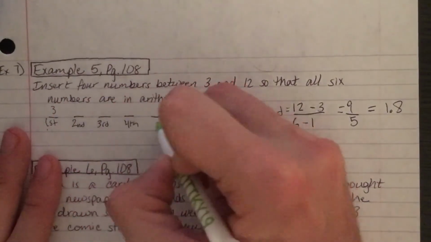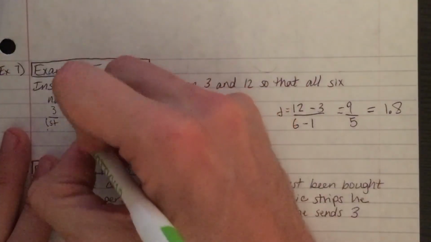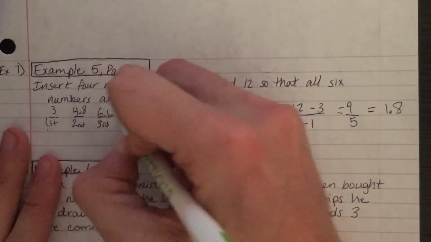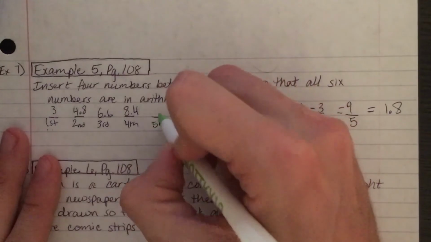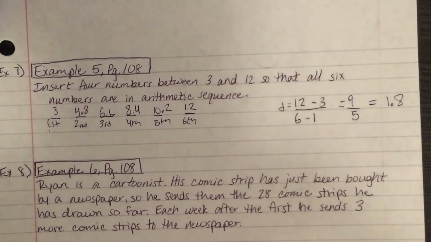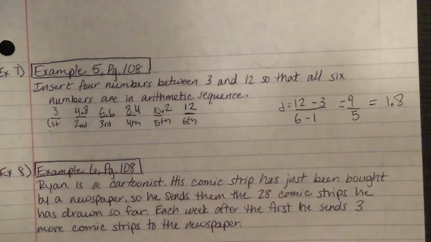And so to do that, 3 plus 1.8 is 4.8, then 6.6, then 8.4, and then 10.2. All we're really doing is filling in, once we know the difference, we can very easily fill in those numbers.